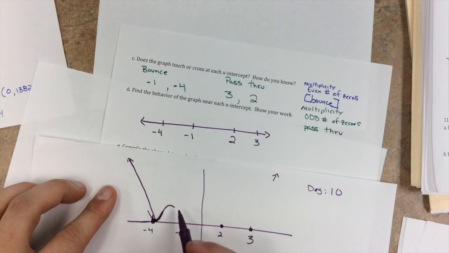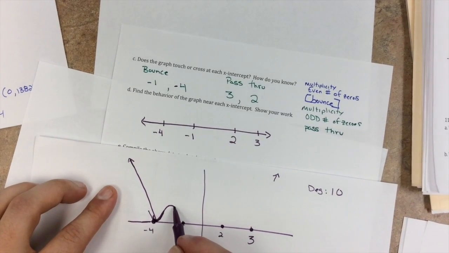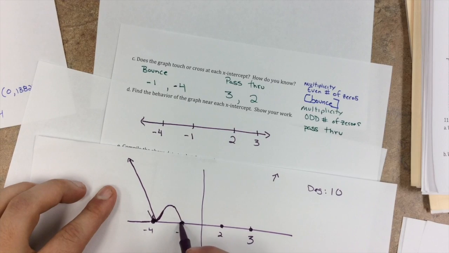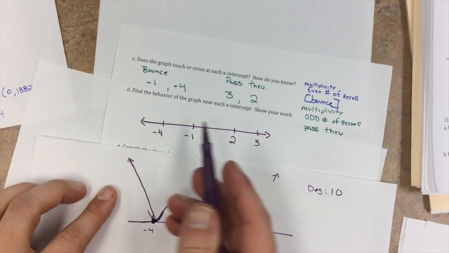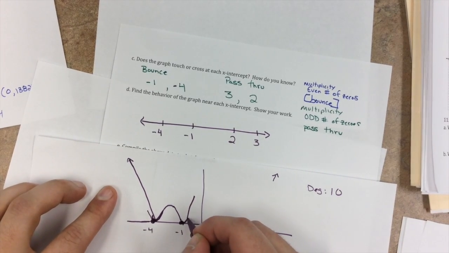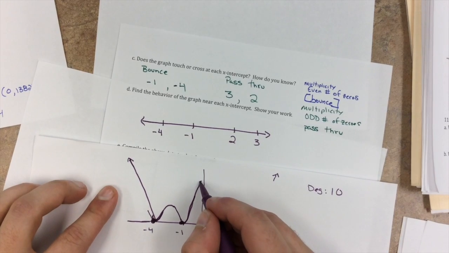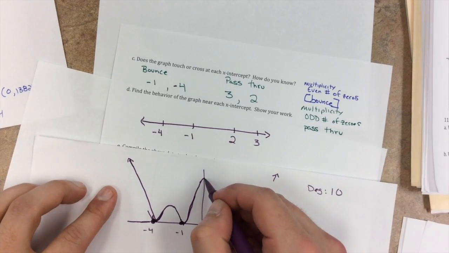It's got to come back down because we had to get towards -1. So what happens when we get to -1? Our graph comes down. It touches at -1. We said it bounced, so it goes back up. And it goes way up because our y-intercept was 13,824. So let's just approximate that.